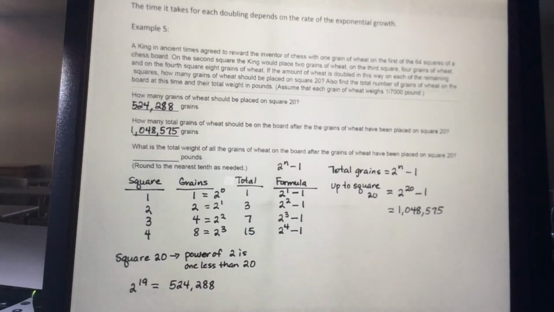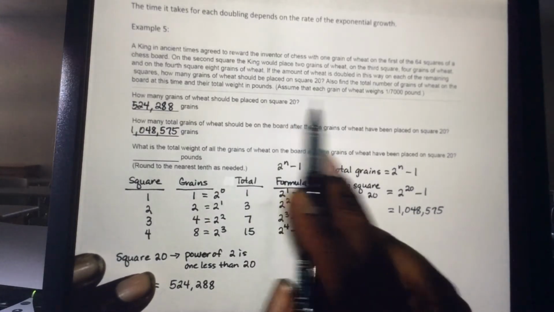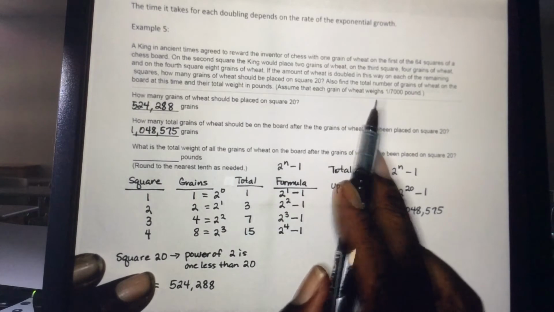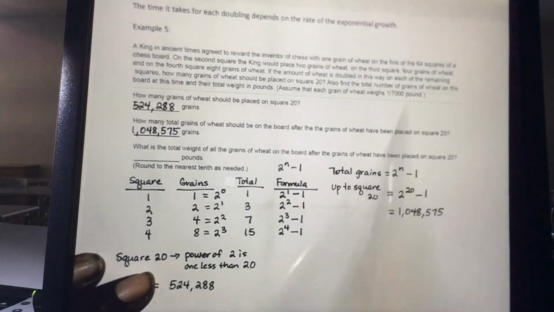And then finally, what is the total weight of all the grains of wheat on the board after the grains of wheat have been placed on square 20? Okay, we're told to assume that each grain of wheat weighs 1/7,000 of a pound.